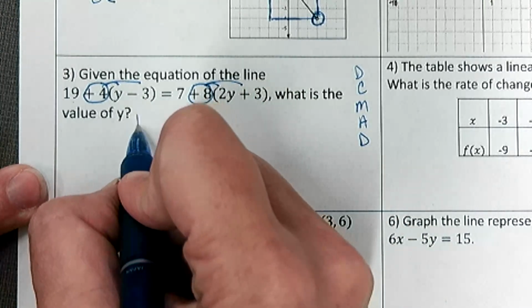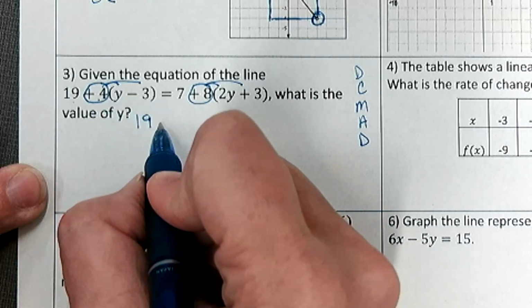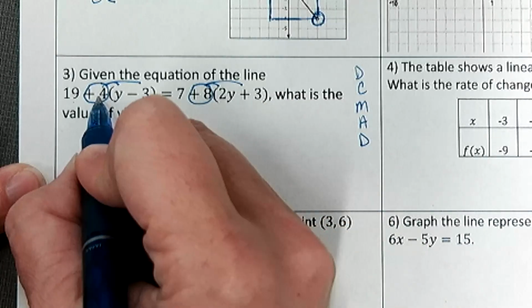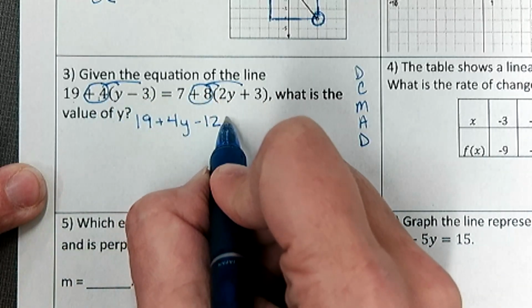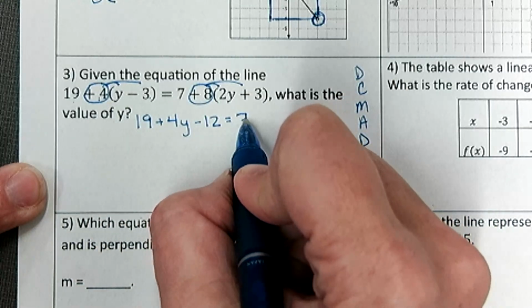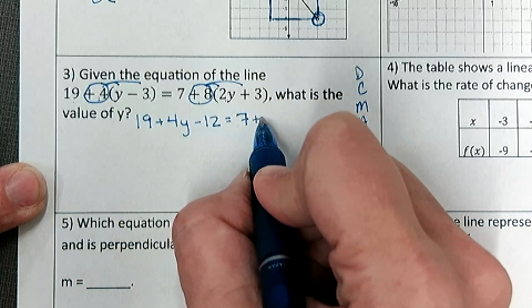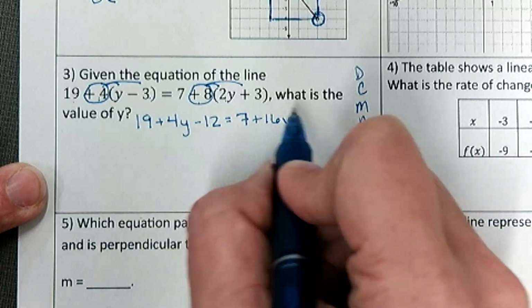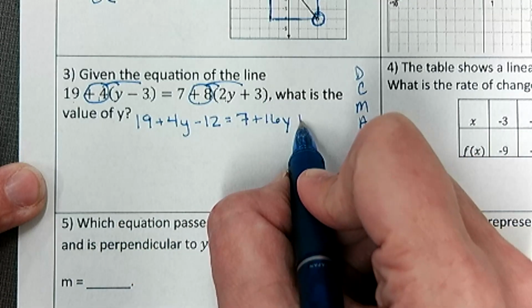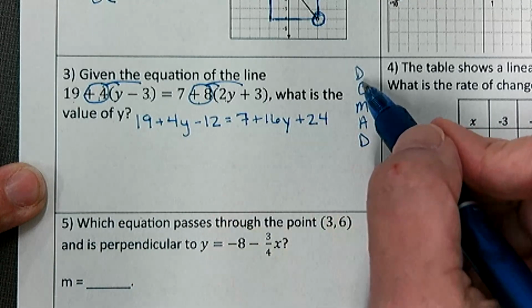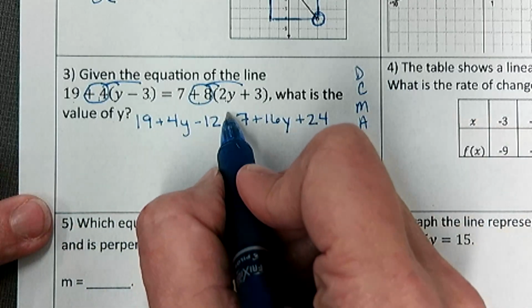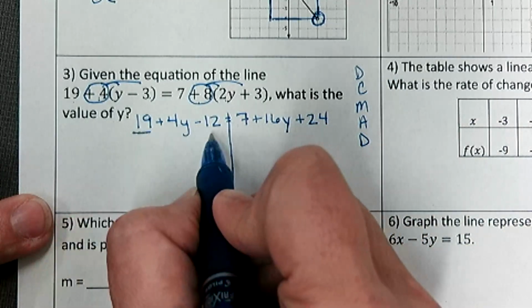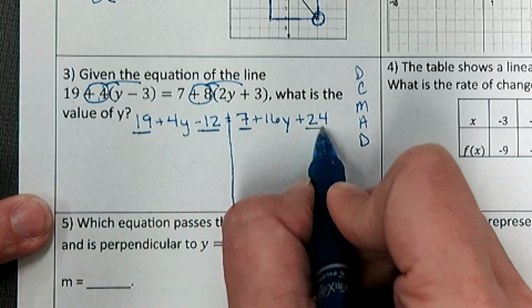So I'm going to bring my 19 down. 4 times y is 4y. 4 times a -3 is a -12. I'm going to bring down my 7. 8 times 2 is 16y. Don't forget those letters. 8 times 3 is 24. That was my distribute. Collecting like terms means that I have things that match on the same side.